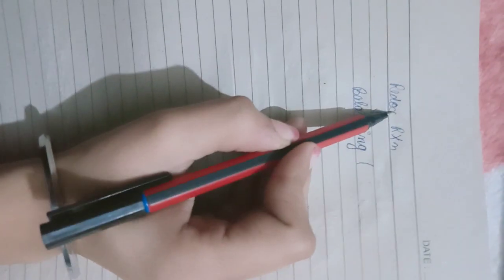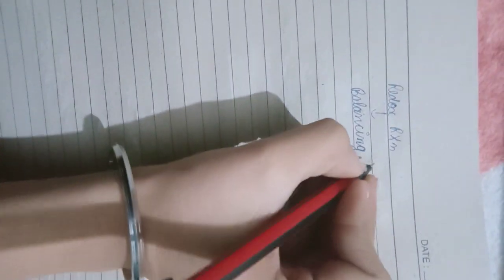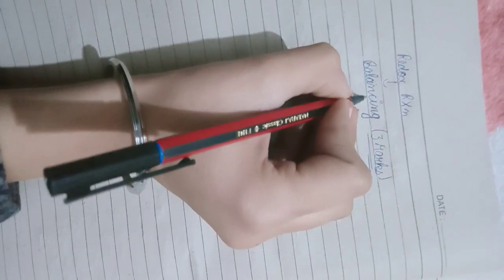Now in this redox reaction, an important thing is balancing. Balancing is an important topic. It usually comes for 3 marks. It is divided into 2 parts. We can balance an equation by 2 methods. That is the oxidation number method, and second, we can do it by the half cell method, another name for which is the ion electron method.